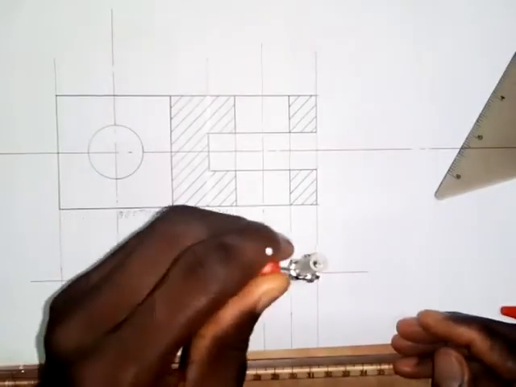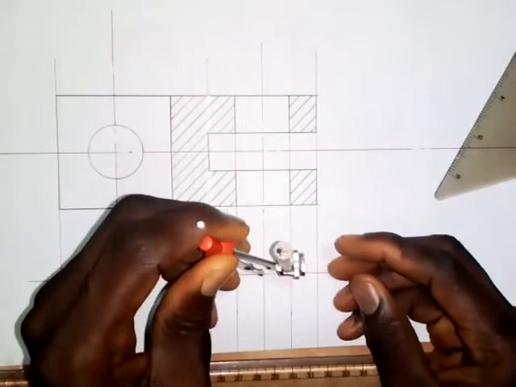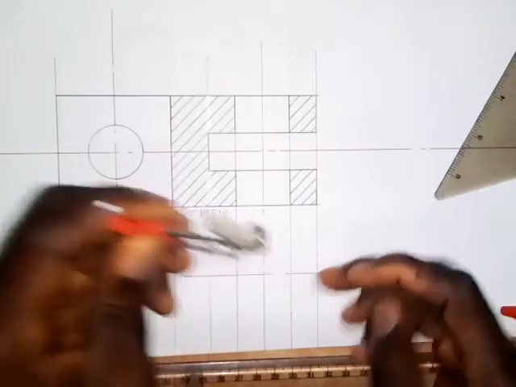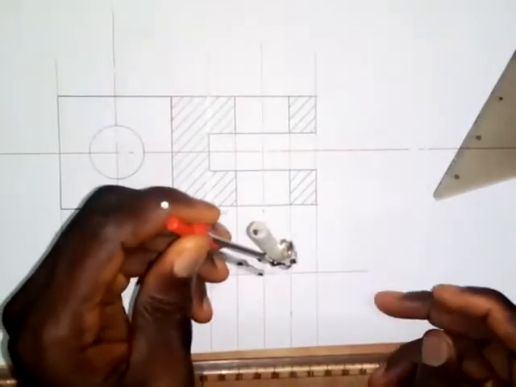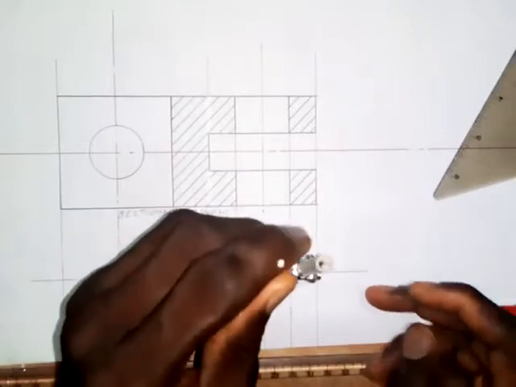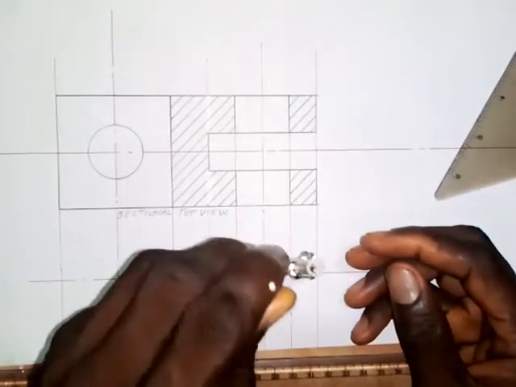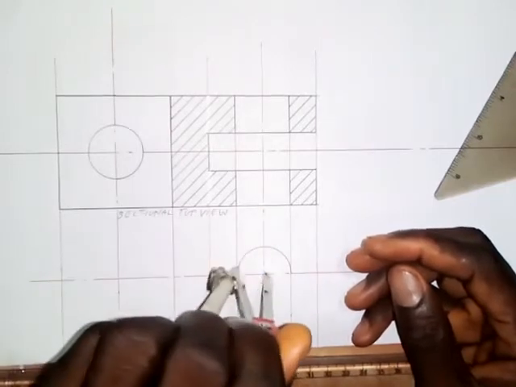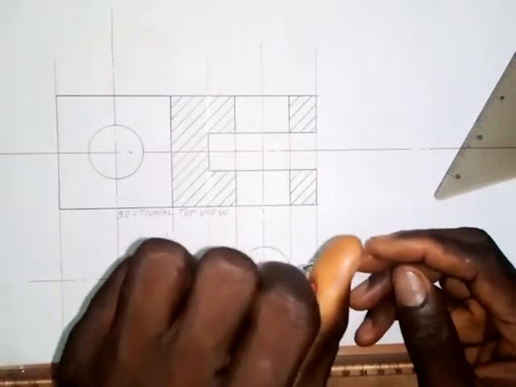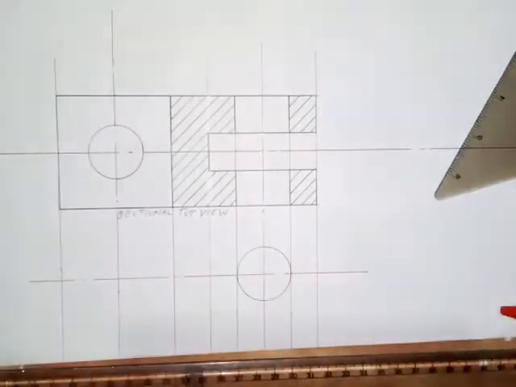radius is 15. I've already taken that distance here in between this line, so I just put it here. This is the center, so I put my compass here. Then I will draw the circle. So the circle goes like this. Okay, so this is how the circle will be now.